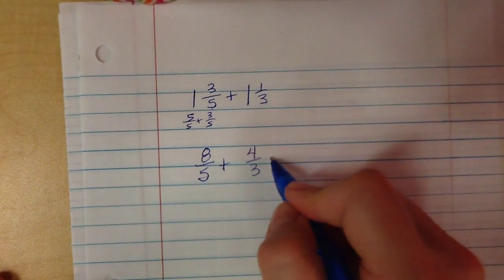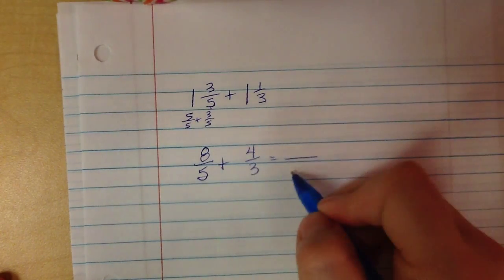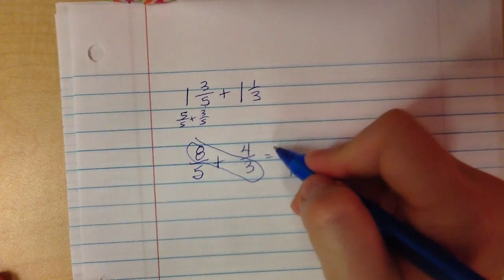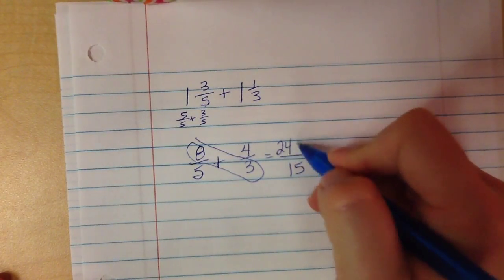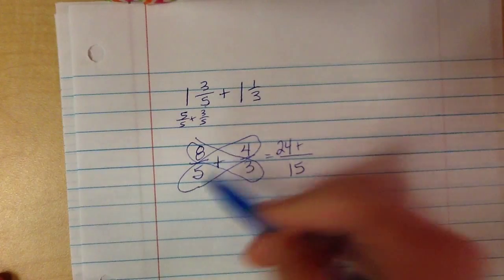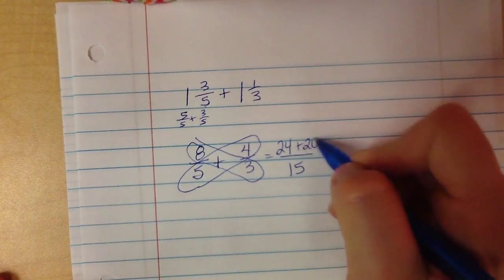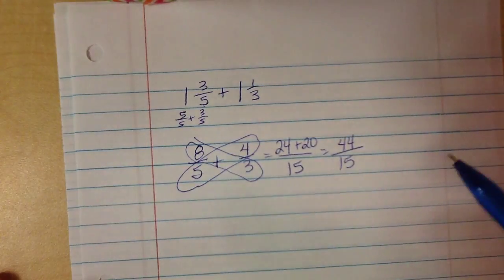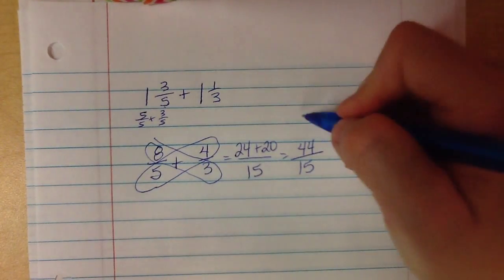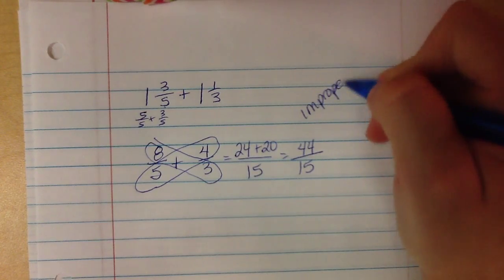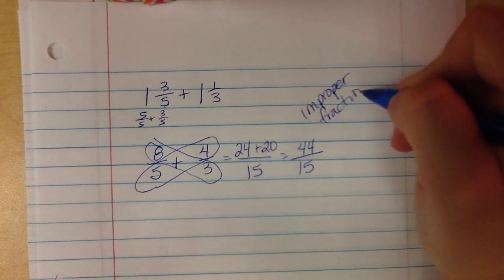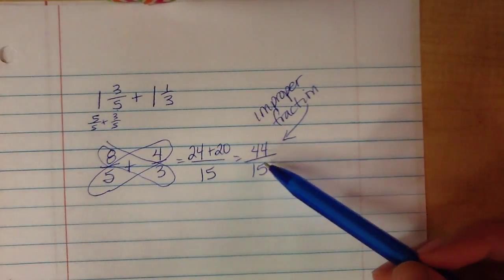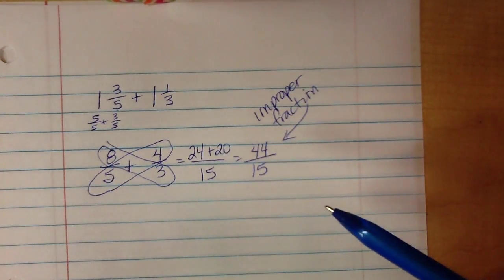And now you can do your butterfly method. 5 times 3 is 15. 8 times 3 is 24. Plus 5 times 4 is 20. So when we add these, we have 44/15. So now this is in the form of an improper fraction, which basically means the numerator is bigger than the denominator, which means it's bigger than a whole.